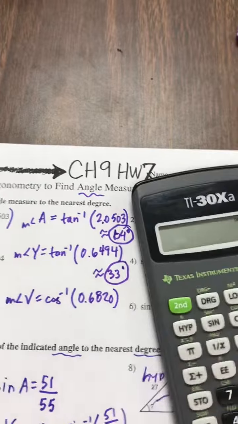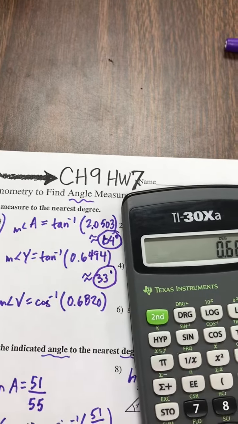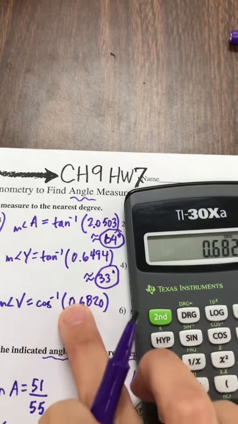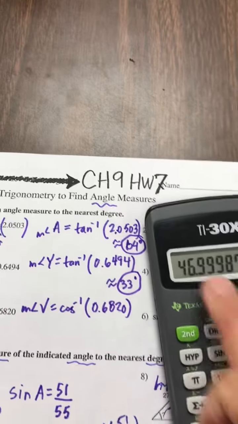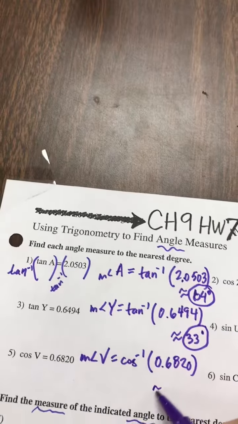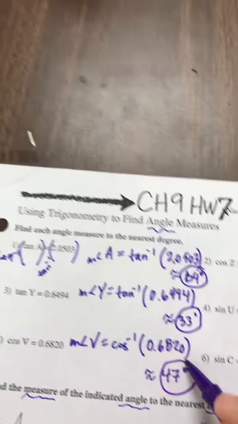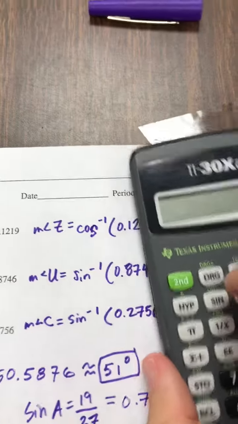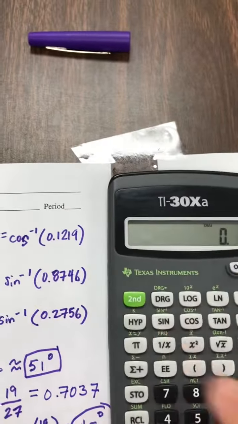Type in the decimal, 0.6820, and I want the inverse cosine, 47 degrees. Type in the decimal.